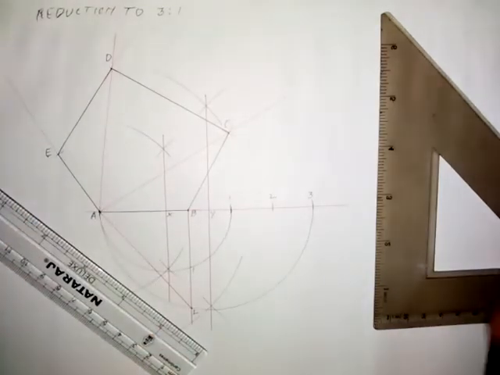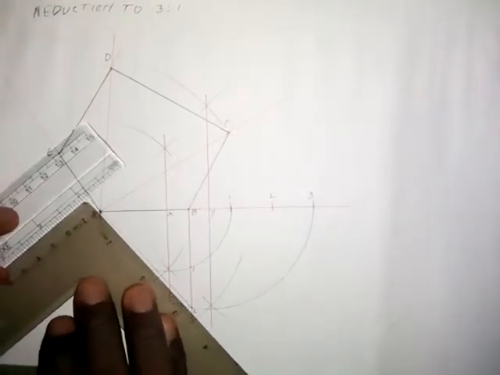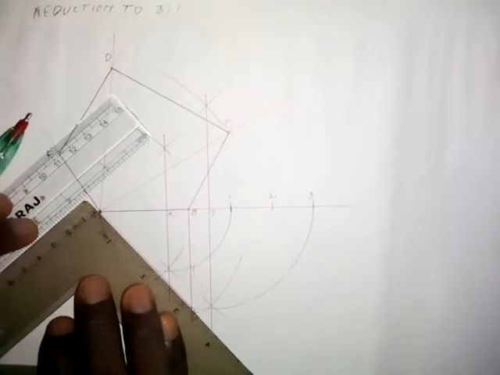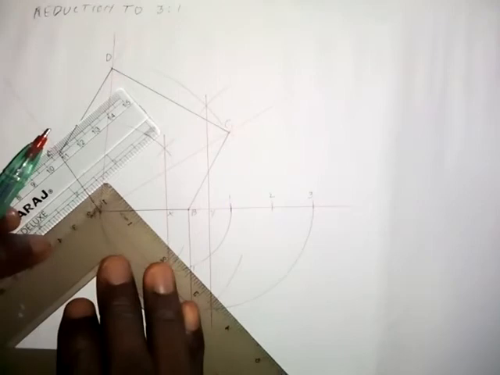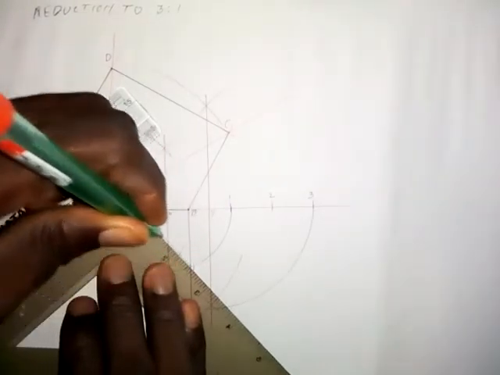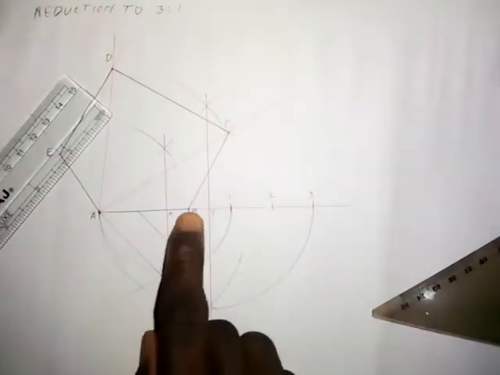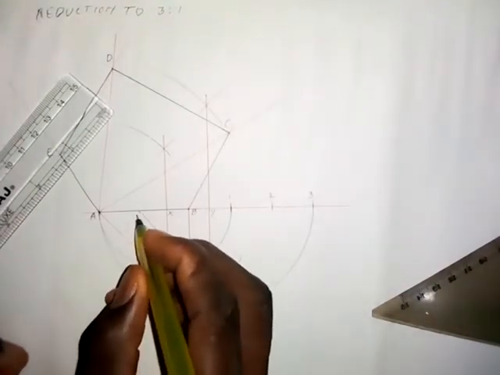Okay, so the next thing that we are going to do is set your set square on line A2 like this, support it with your ruler, and shift it to point 1. Shift to point 1. So this is point 1. So draw a line. Wherever you touch on this line AB, this will be point B1.